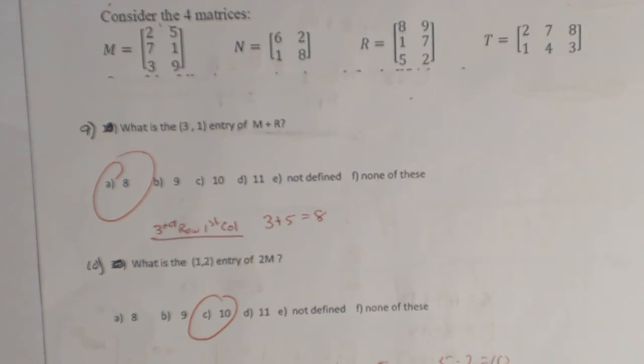So good luck on your test on Thursday. Study this plus Chapter 5. You've had a couple quizzes over Chapter 5, so hopefully you're in good shape there.